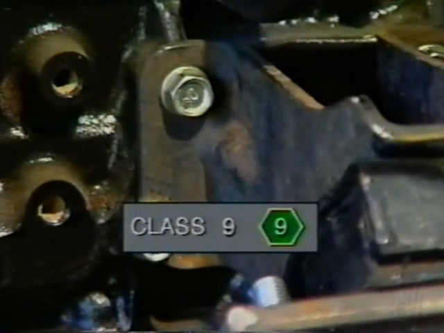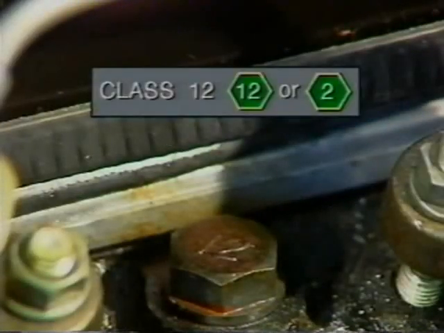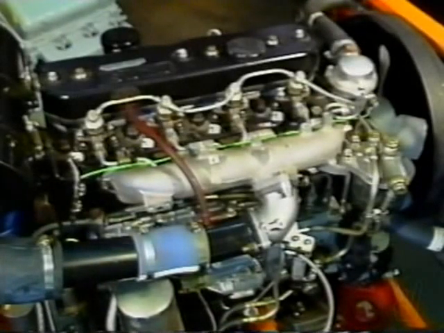Class 9, which are made from alloy steel. These bolts are strong and would be used in such areas as engine mounting bolts. You may also find a Class 10 bolt, which can be identified by an O, or a Class 12, which can be identified by a 2. Both are made from alloy steel and can be found as head bolts on the Isuzu engine. Be sure you do not mix the classes of bolts. Seek assistance if in doubt.